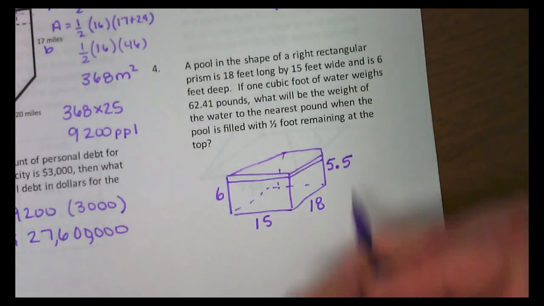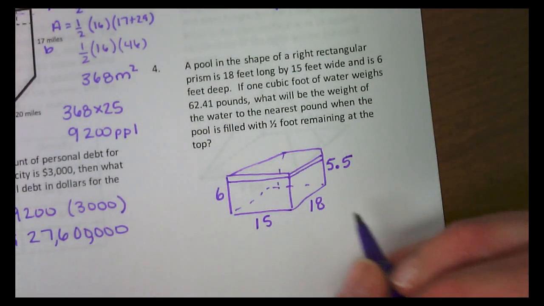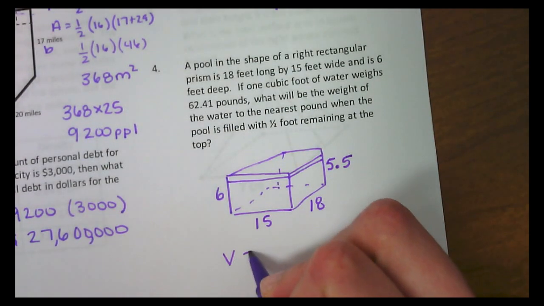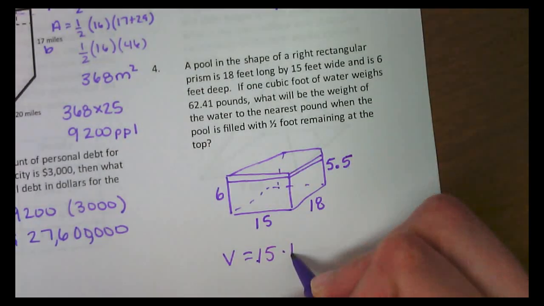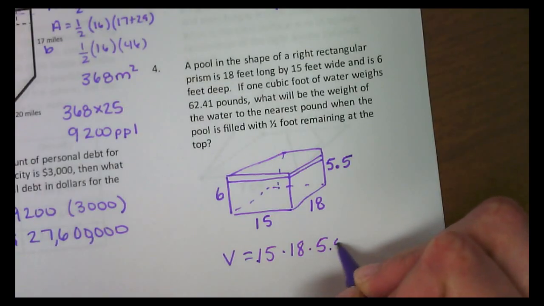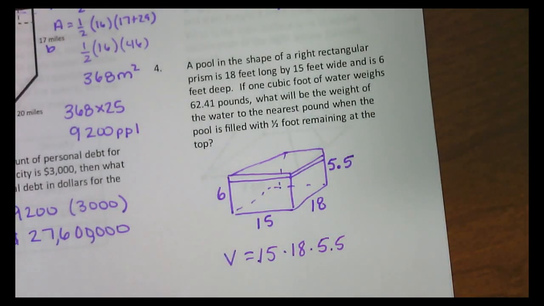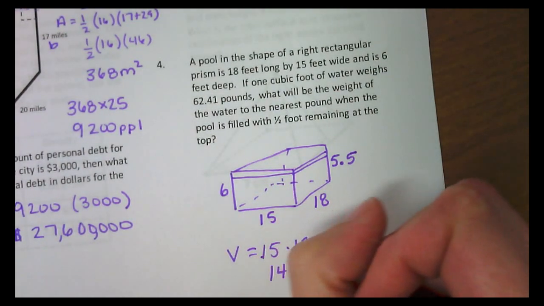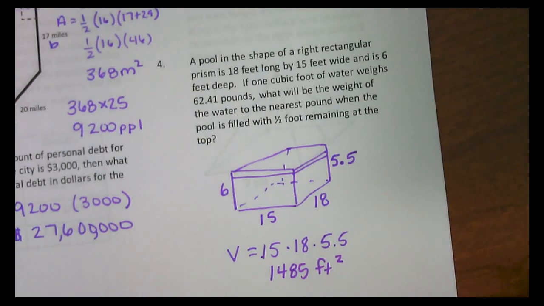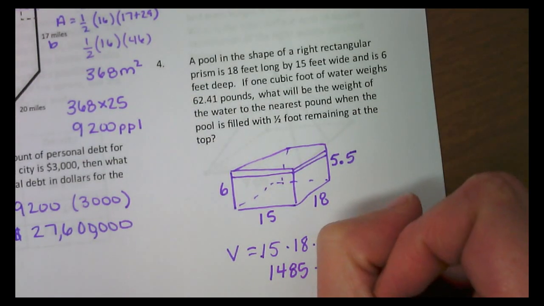How do I find the volume of a box? It's just length times width times height. So 15 times 18 times 5.5. You'll multiply all of those together. So I get 1,485, and this is feet cubed.